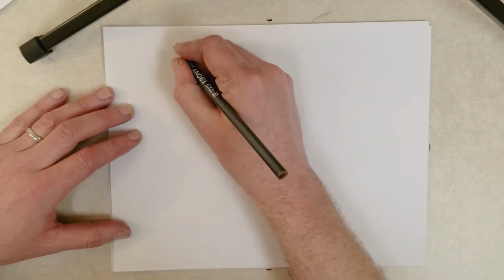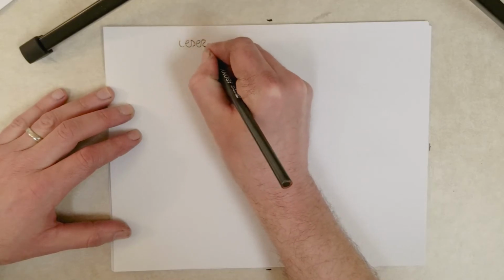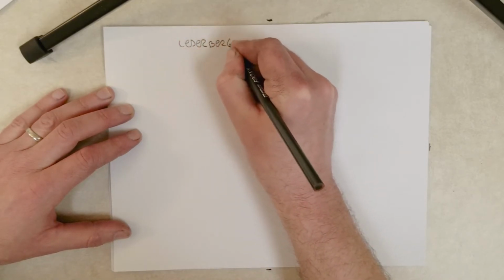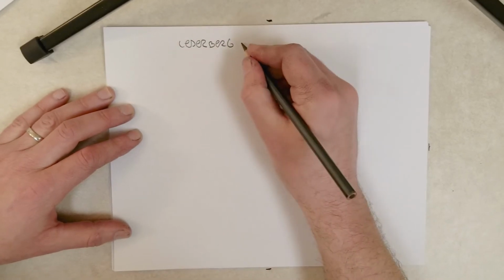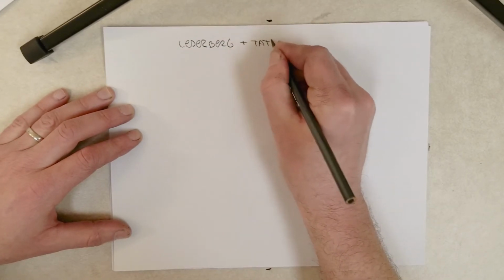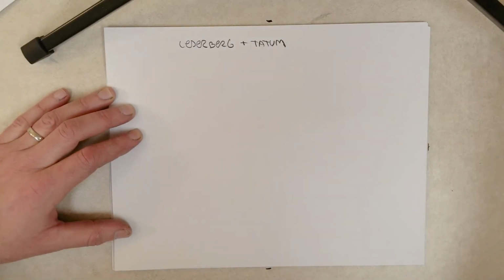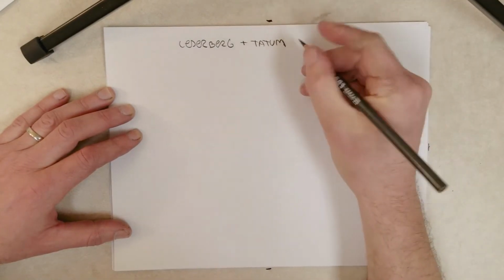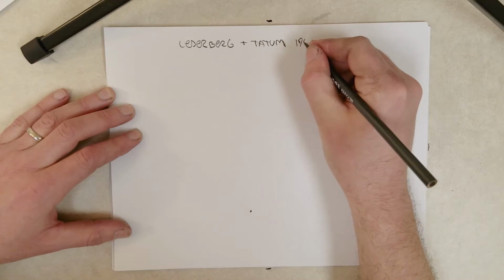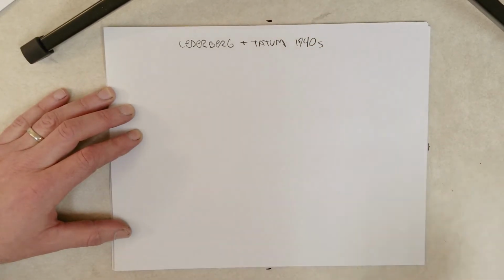So now Lederberg, again, I'm assuming that's how we say that name. Tatum, I know. Oh, let me get a different pencil here. Tatum in the 1940s. Pencils are breaking.